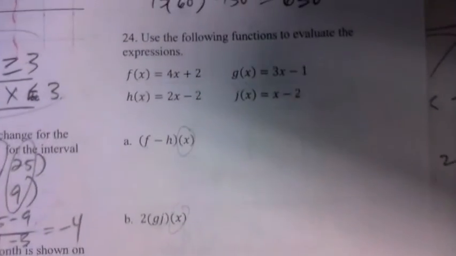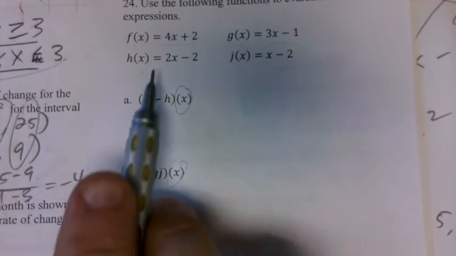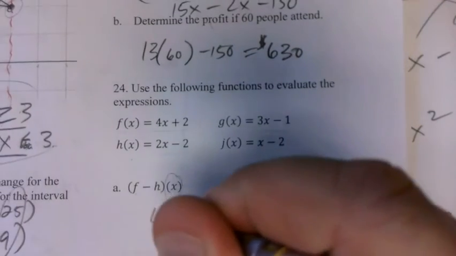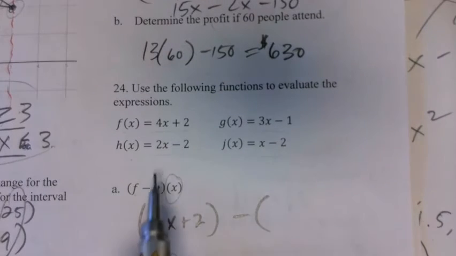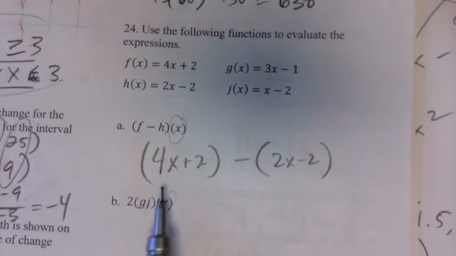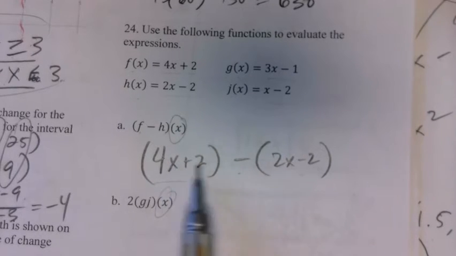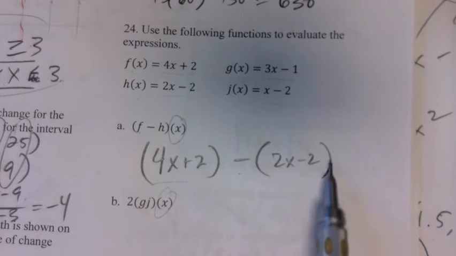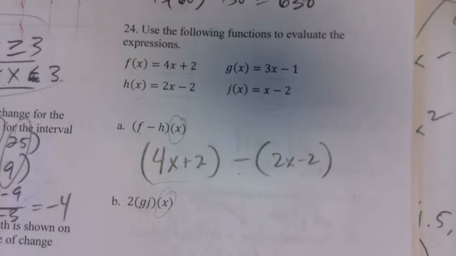Let me show you. f minus h. So I've got to take f, which is 4x plus 2, and I've got to subtract h, which is 2x minus 2. There, f minus h. Now it says, and put x in. Well, x is already there, so I've got to leave it. I'm not going to multiply it by x. This is just saying the input is x. Well, x and x, my input's x.